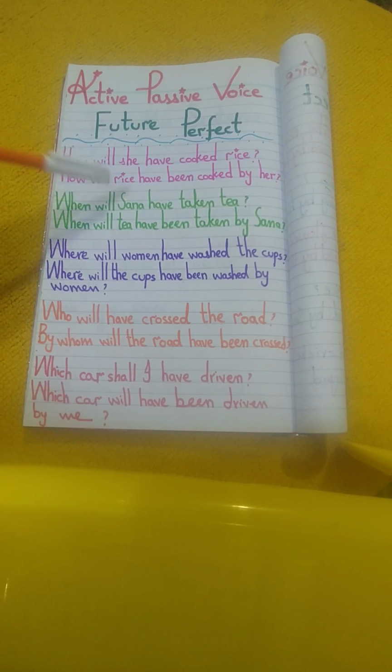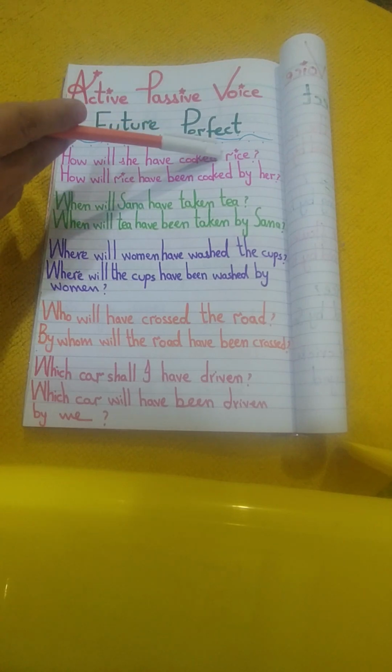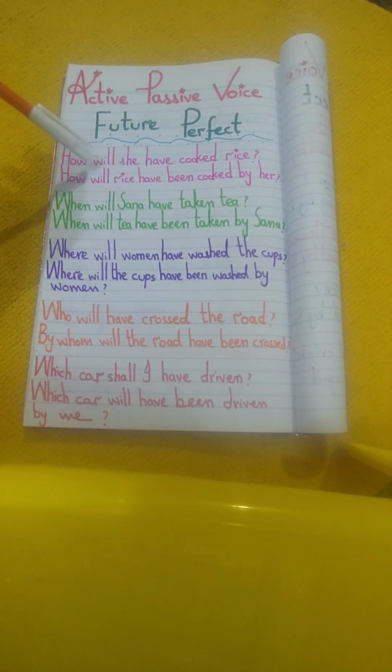Okay, let's start. How will she have cooked rice? As you know, in future perfect tense active voice, we use will have as the helping verb, and we will use the third form of the verb. In passive voice, we will use will have been as the helping verb, and we will use the third form of the verb, or you can say past participle.